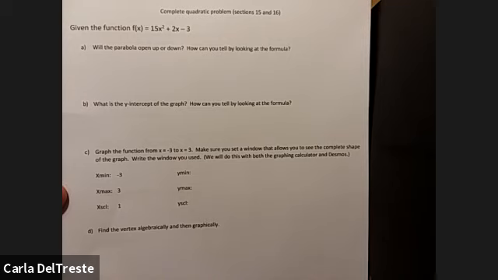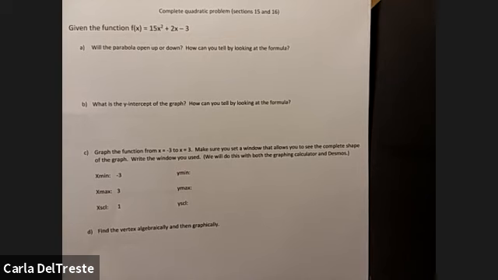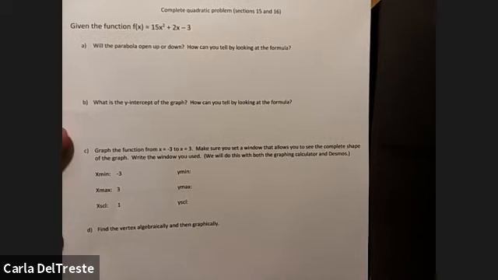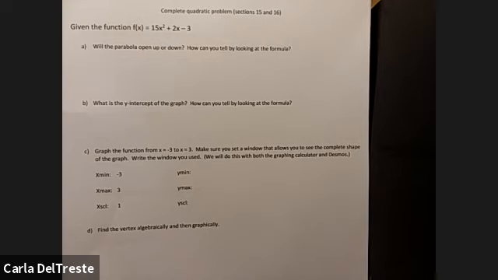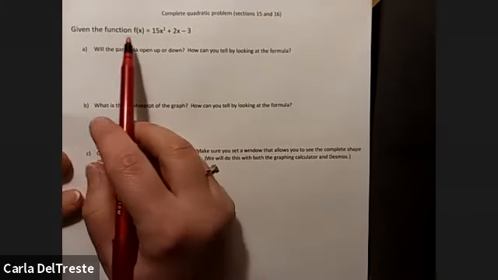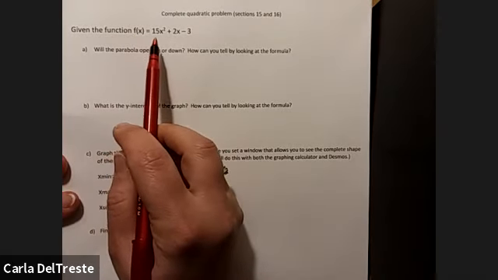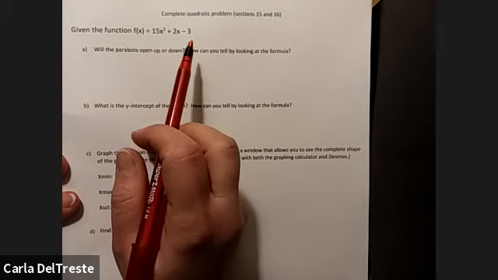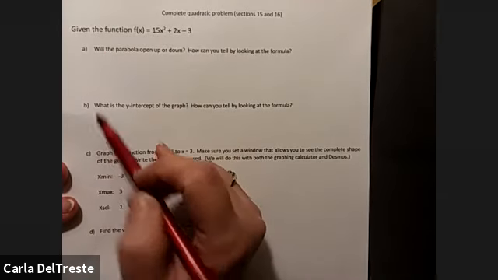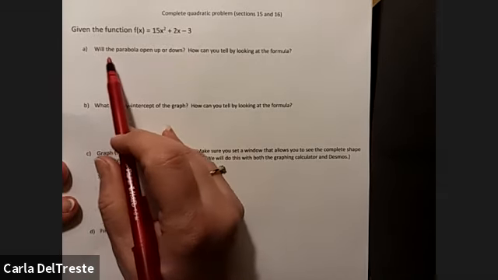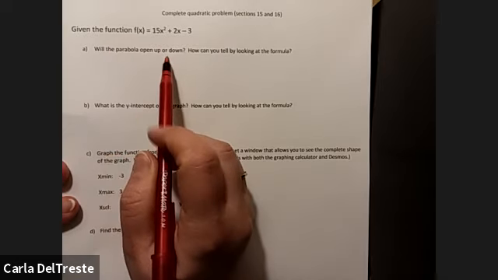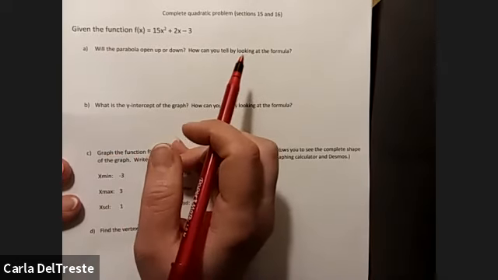A little bit of review for all the formulas that we learned in chapter 15, all the features, and then we're going to do chapter 16 or section 16, which is using the technology. So given the function f of x equals 15x squared plus 2x minus 3, we're going to answer the following questions. Part A, will the parabola open up or down, and how can you tell by looking at the formula?